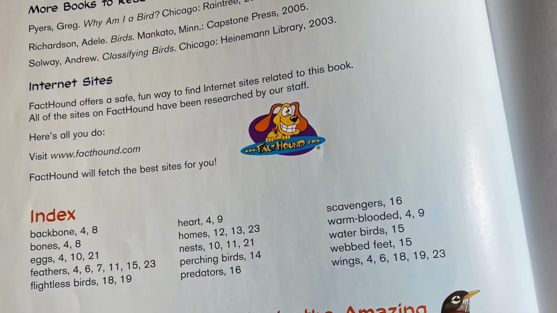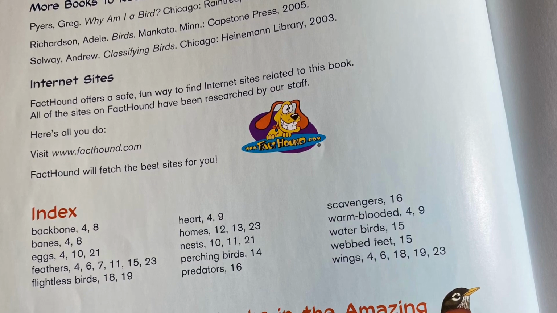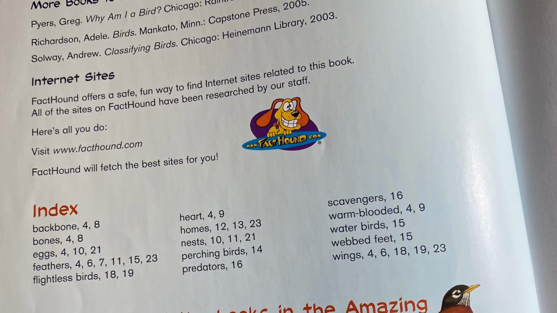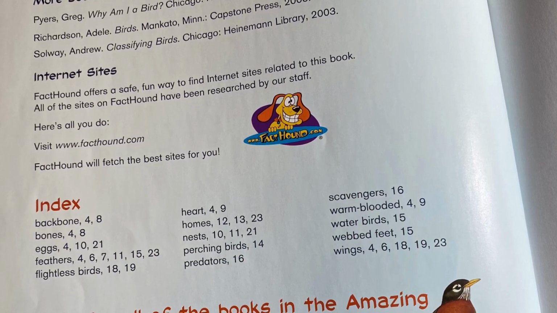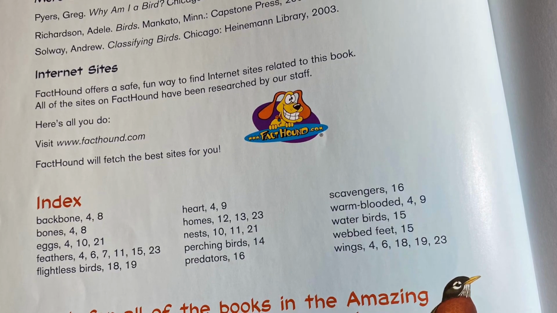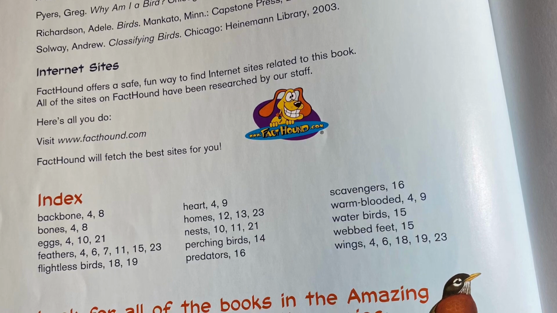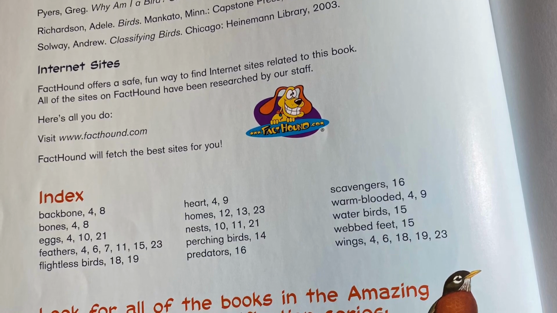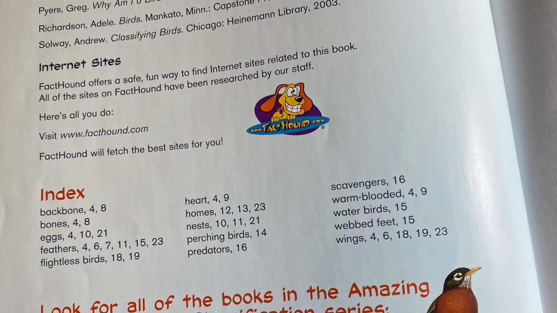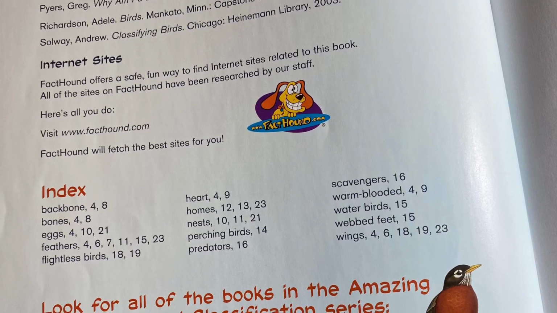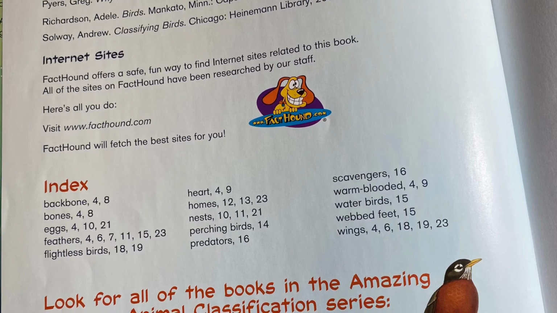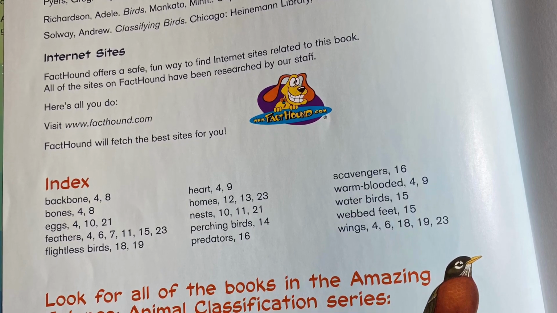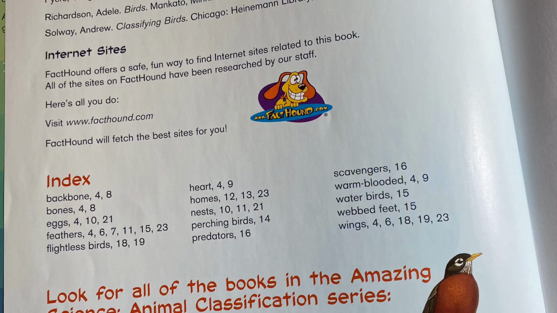This is the index. The index also comes at the end of the book. You'll see here all the index has are words and page numbers. That means if you want to go back to a page and read about a word, you find the word in the index, and then you find the page number it's on. So like that first one there, it says backbone. It's on page 4 and 8. So if I turned back to 4, I would find the word backbone on there. If I turned back to page 8, I'd find the word backbone on there as well.